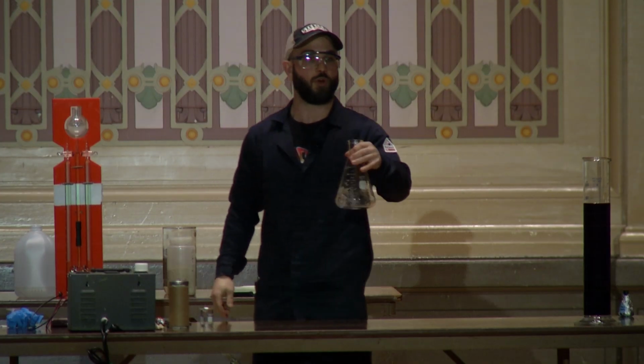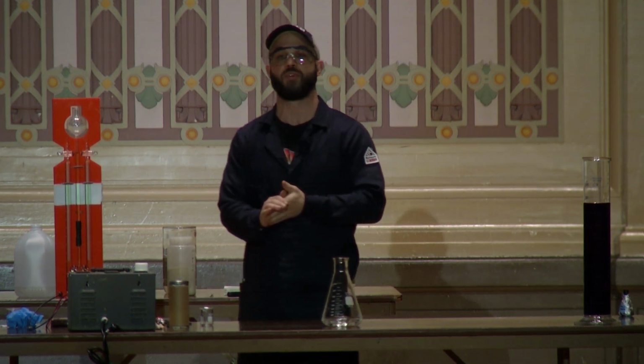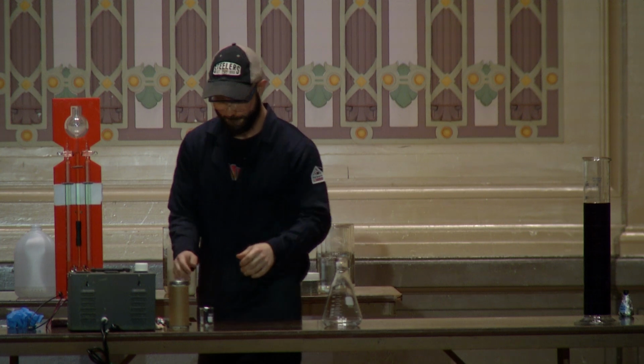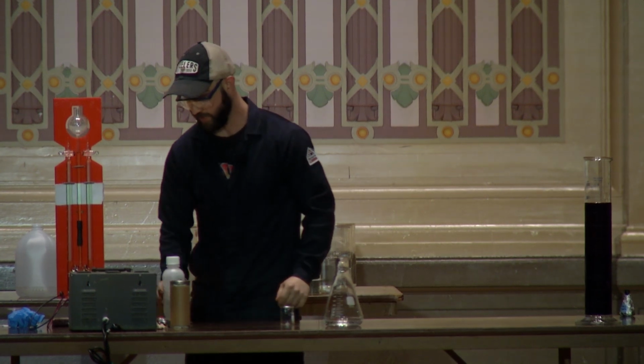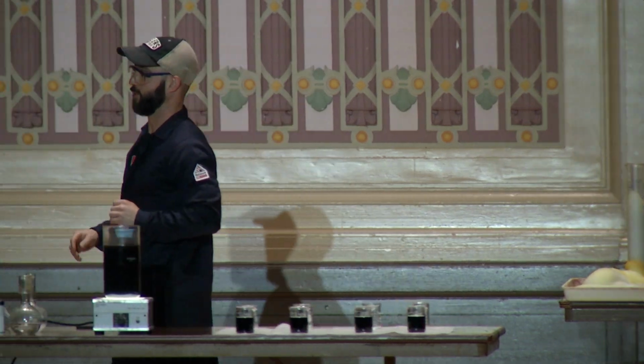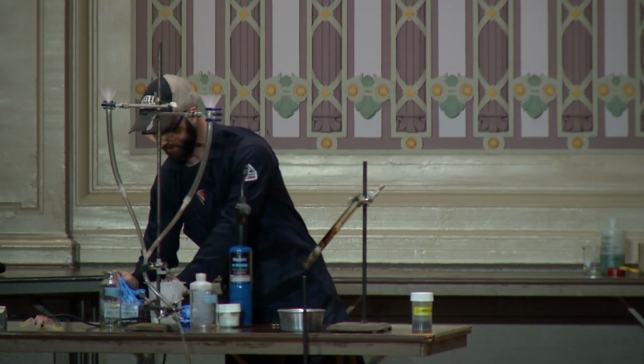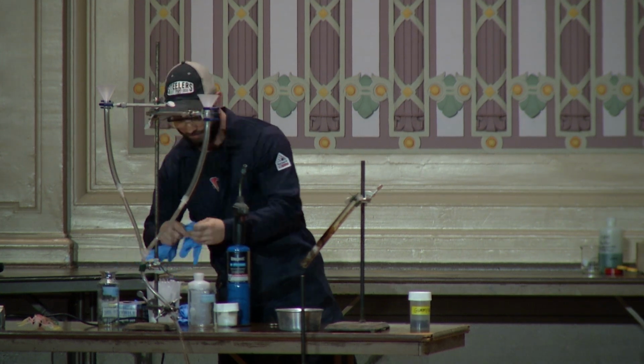Same setup as before, but without the soap, so this shouldn't be anywhere near as messy. I have potassium iodide and water there. And what I'm going to do is I'm going to actually dilute the peroxide down a little bit. I tested this out the first time and it went a little too aggressively and left the container, which I don't want to happen here.